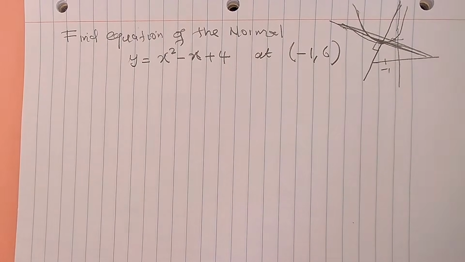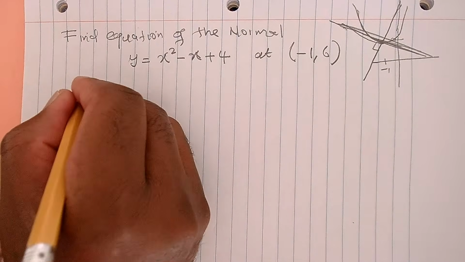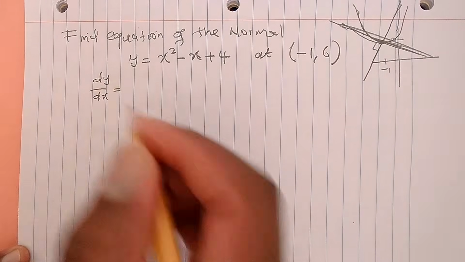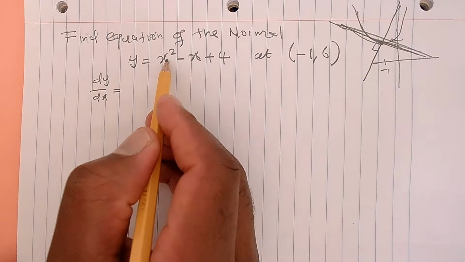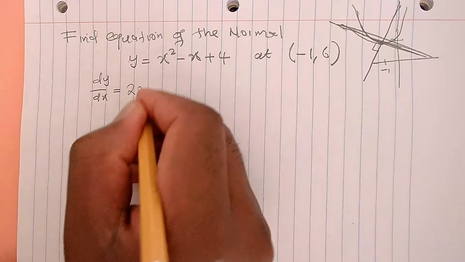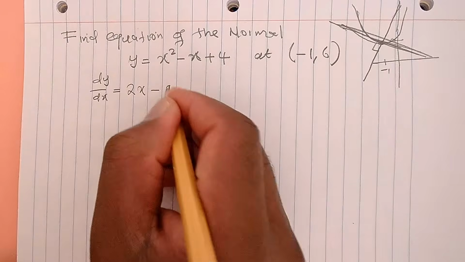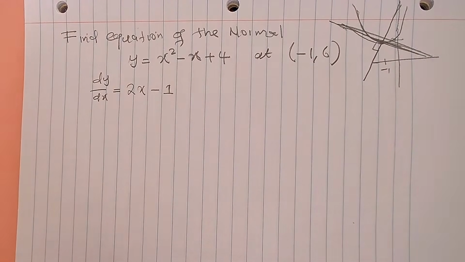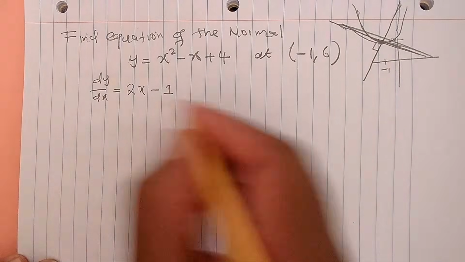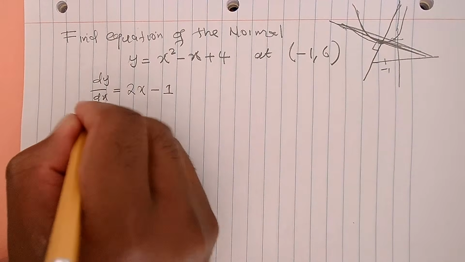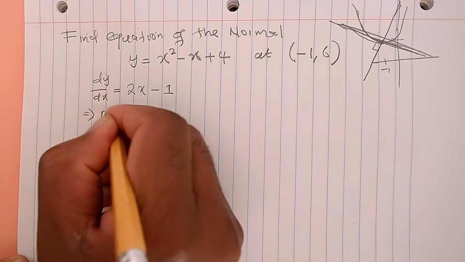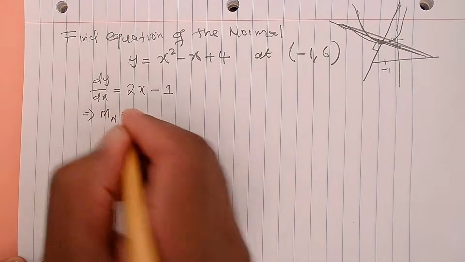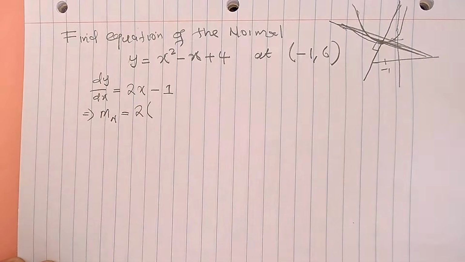So let us find the derivative again. So we said dy/dx is what? Let us go ahead and drop the 2. So this is just 2x minus 1. Okay, so we found this at the beginning of this video. Let's see now, what does this imply? This implies m of the normal, the slope or the gradient of the normal.